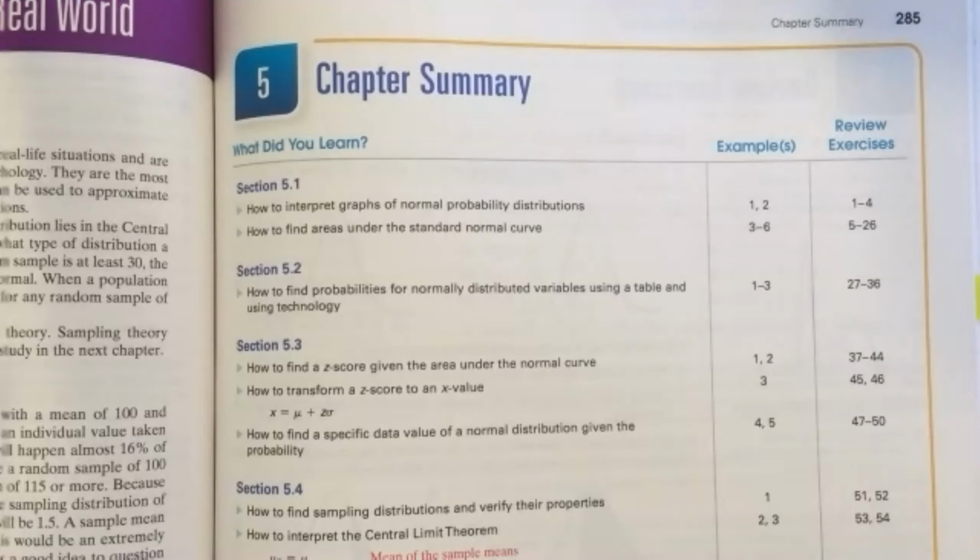We found that we can find areas under curves by using Desmos, our TI-84, and the table in the back of the book. Those seem to be the 3 most popular ways. You can also use StatCrunch, and Google Sheets or Excel. Those all will work for you.